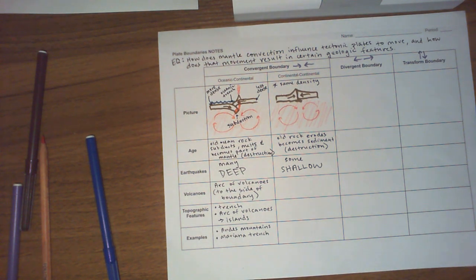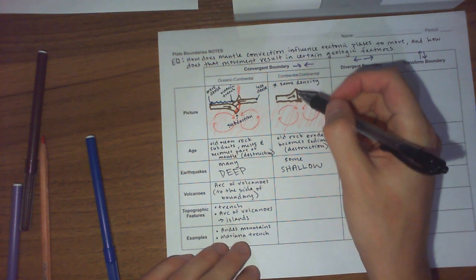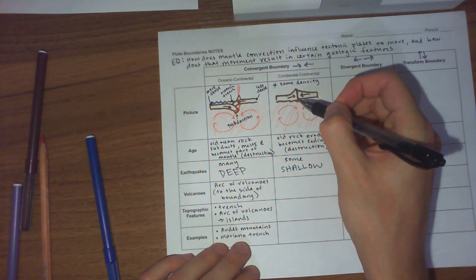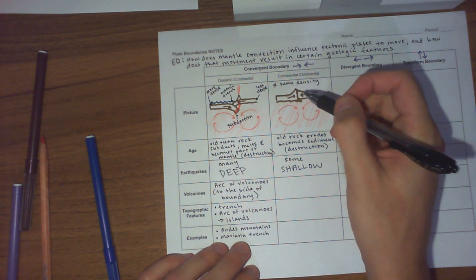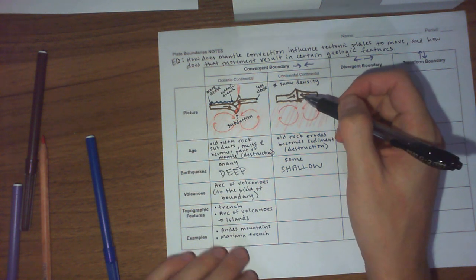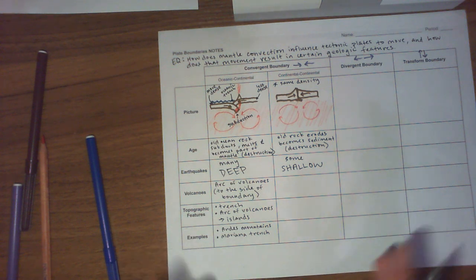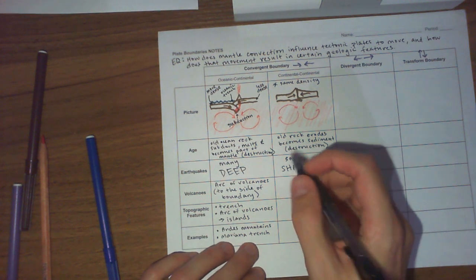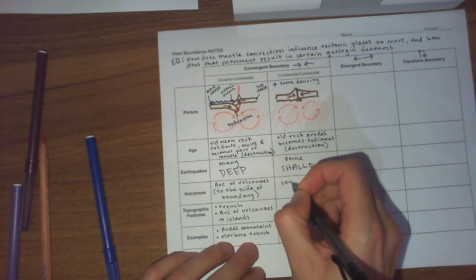Okay. And in terms of volcanoes, like I said, the thing that causes volcanoes is that subduction, and it melts in the mantle and then rises upwards and pushes that crust up. Because we don't have as much subduction, we tend to see some, maybe very few volcanoes. So we'll say some to few.